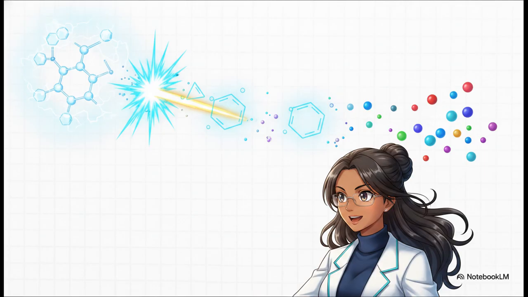But because it has so much excess energy, it quickly starts falling apart in highly predictable ways. It'll lose a hydrogen radical to form a superstable benzyl or tropylium ion at m/z 91. Further bond breaking creates a phenyl cation at 77, and even smaller fragments at 65, 51, and 39. We are literally watching the molecule systematically disassemble itself.